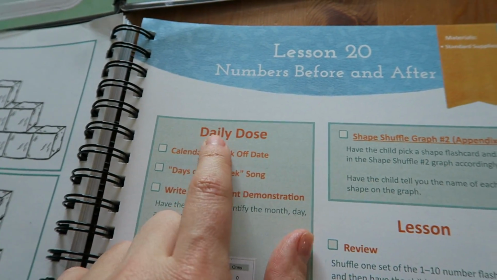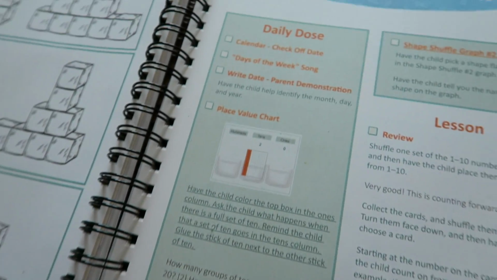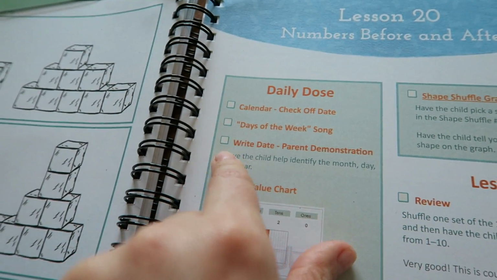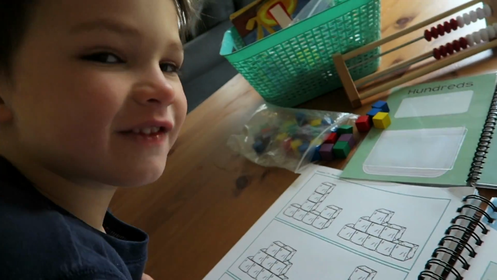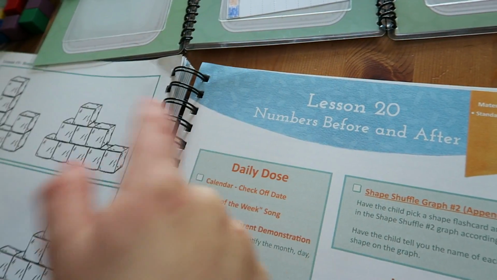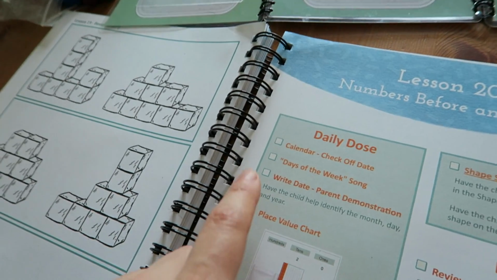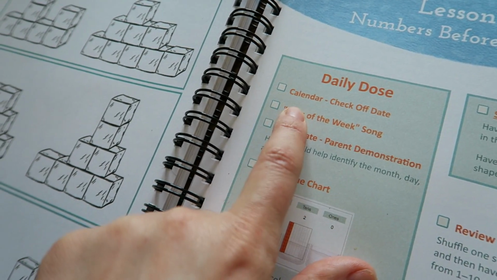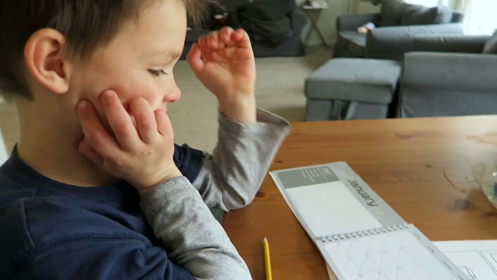Each lesson we have a daily dose and it gives us a list of things that we work through for the lesson and we can just mark it off as we go. It says lesson 20, numbers before and after. All right, so the first thing on our list is our calendar, and we have to check off today's date. So let's get our calendar out.